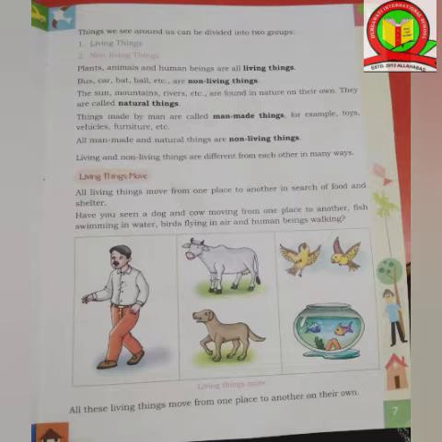Things made by man are called man-made things. For example, toys, vehicles, furniture, etc. All man-made and natural things are non-living things. Living and non-living things are different from each other in many ways.